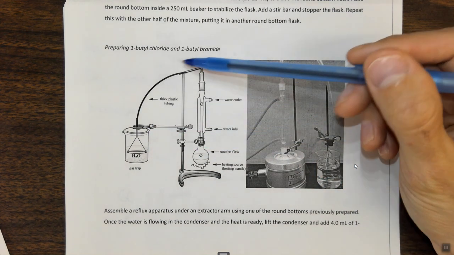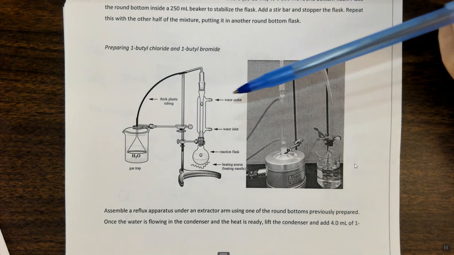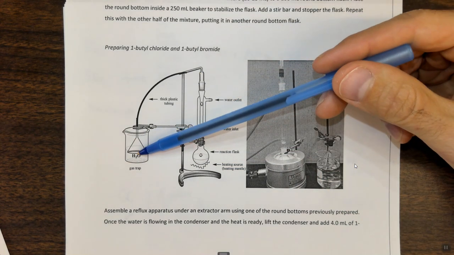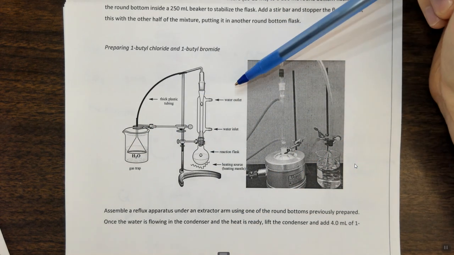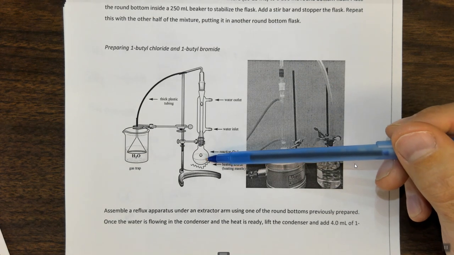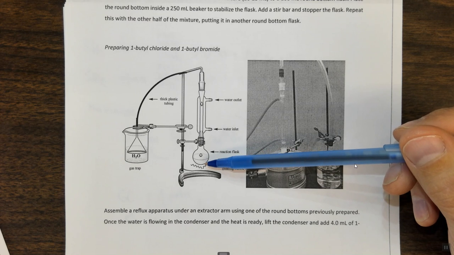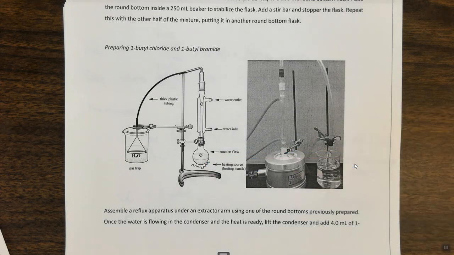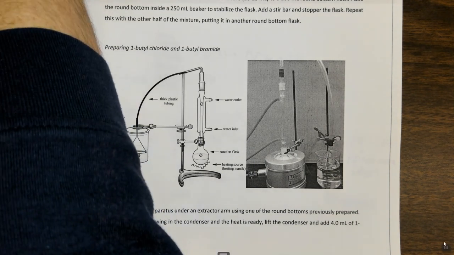What's going to happen is any gas that comes out of here is going to bubble through water, and that should dissolve hydrochloric and hydrobromic acid. If it dissolves in the water, that's a lot better than you breathing it in. So make sure you have this all set up. Once you have this set up and you have your nucleophilic mixture here, before you start heating it, you're going to add 4 milliliters of the 1-butanol in order to get the reaction to go.